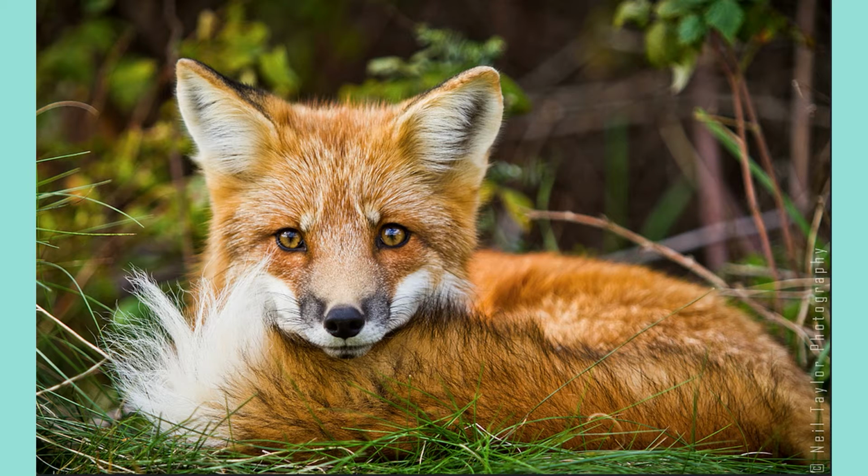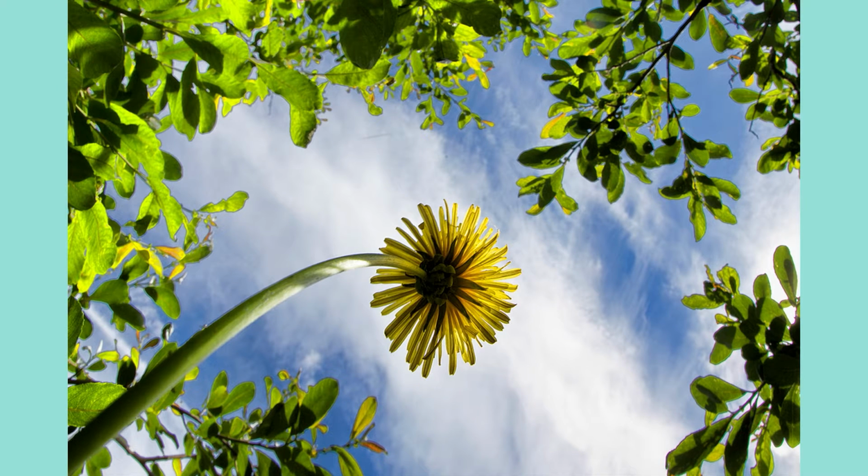But we can also get into some really cool examples of point of view. So this is just a picture of a dandelion. That's all this picture is. But it's taken from underneath the dandelion. It creates such an interesting photo just because we'd never see this point of view before.